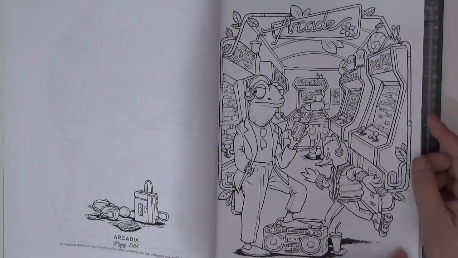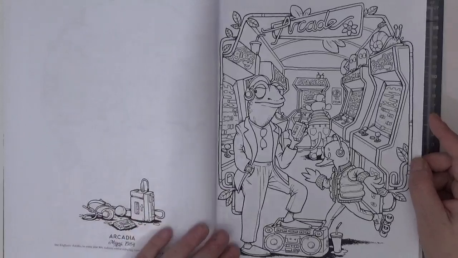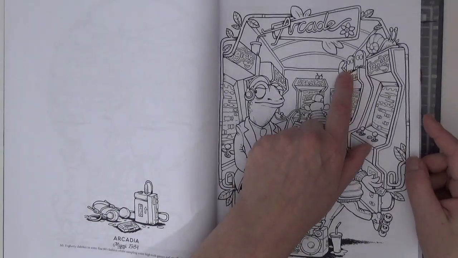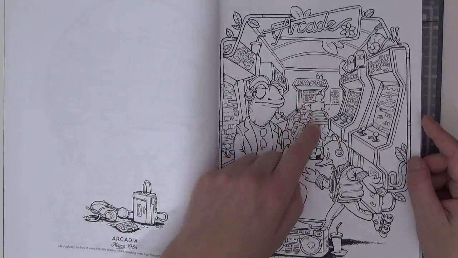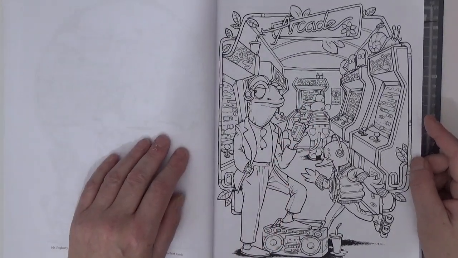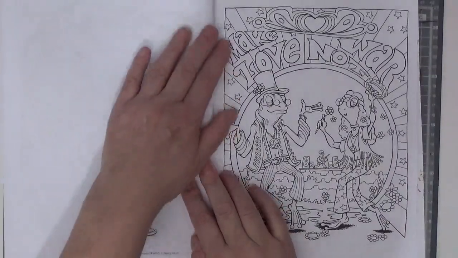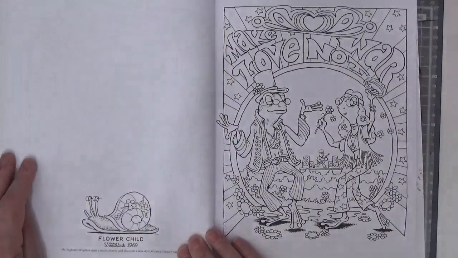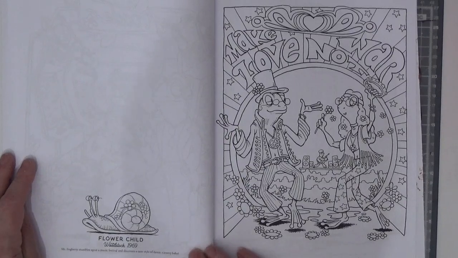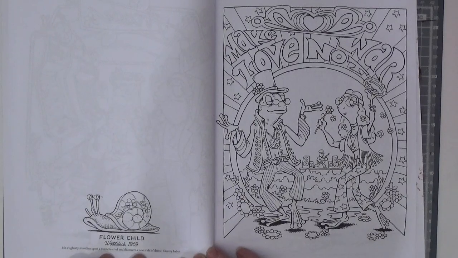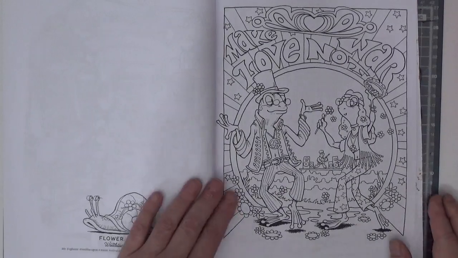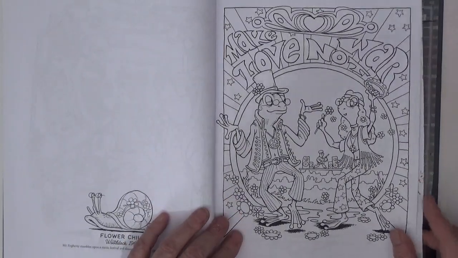And the roller skates. He's captured that really well. Look at that. Pac-Man at the top there. Space Raiders. Now this I love. I think this is gorgeous. Make Love Not War. This is called Flower Child. And this is 1969 Woodstock. Mr Fogherty stumbles upon a music festival and discovers a new style of dance. Groovy, baby. Look at it.